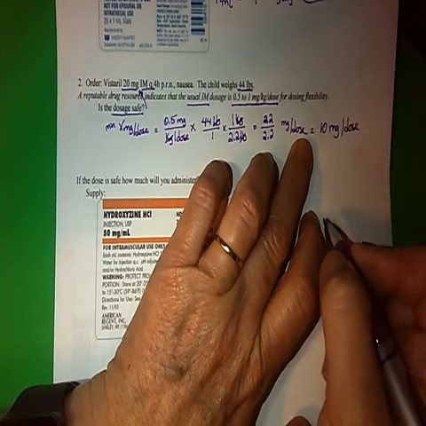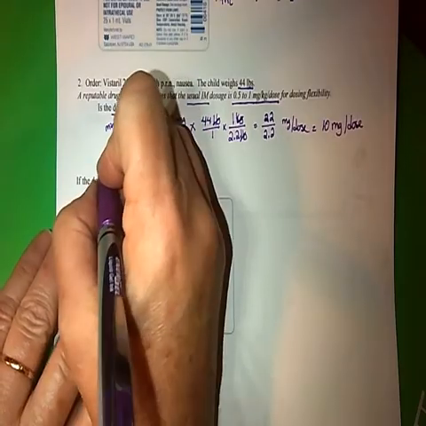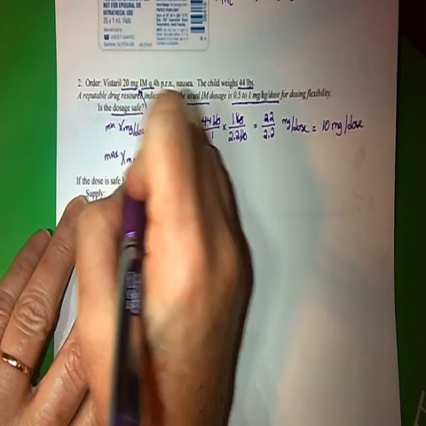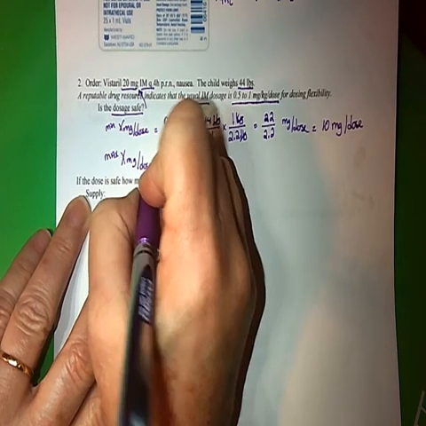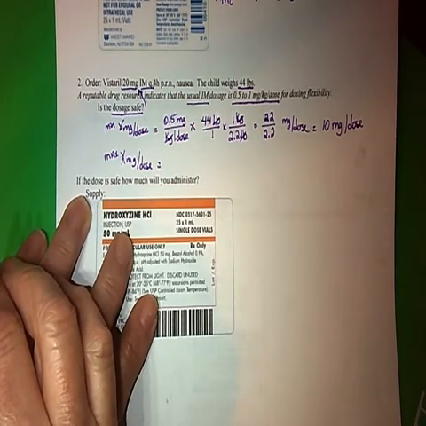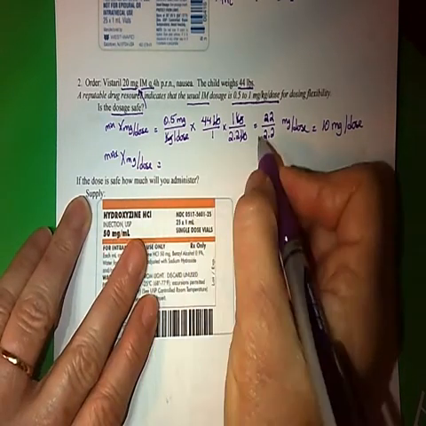So that's my minimum. It can't be any lower than that. If it's lower than that, then we're not going to have the desired results. It's not going to be effective. So then I want to look at my maximum dose. What can it not be greater than?